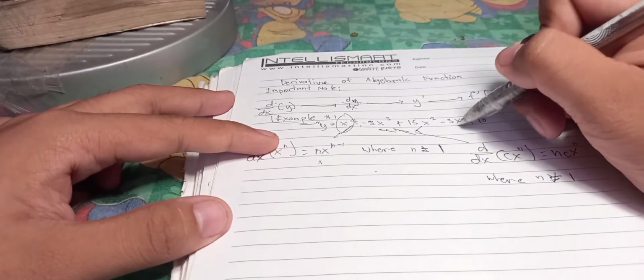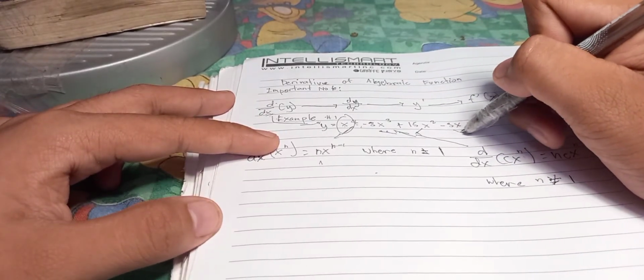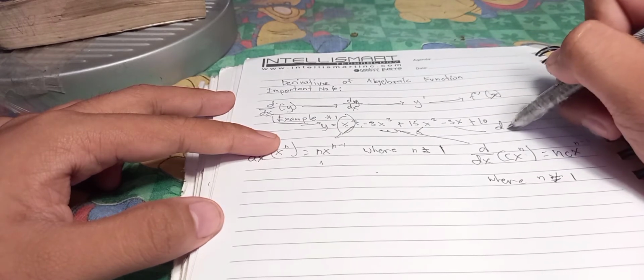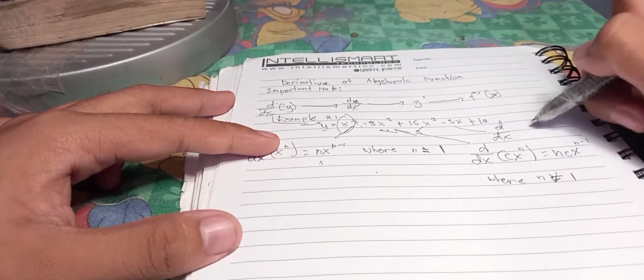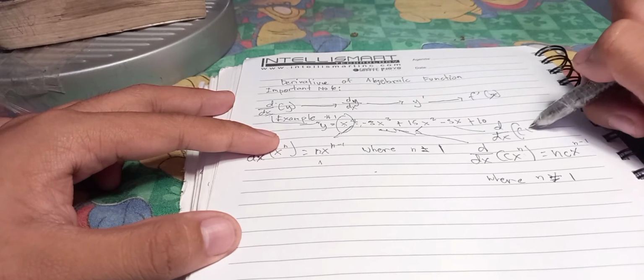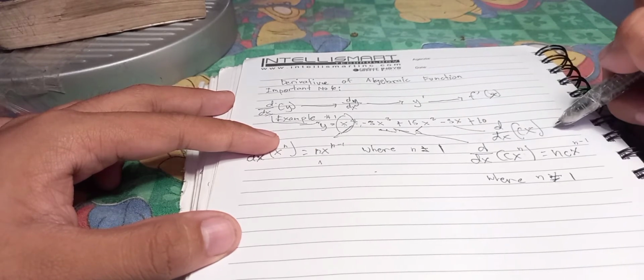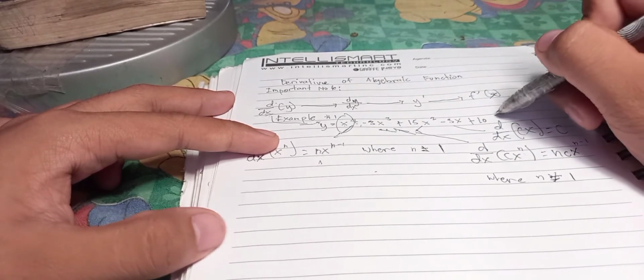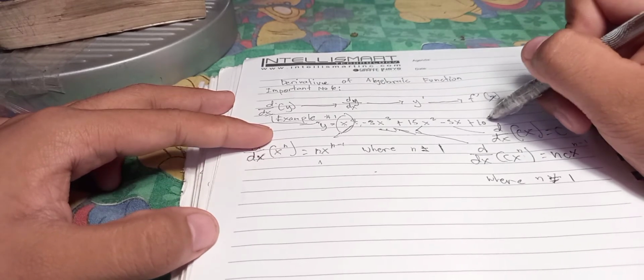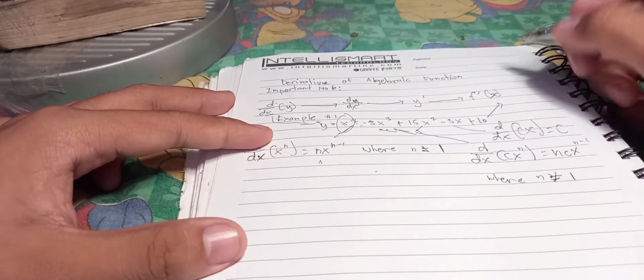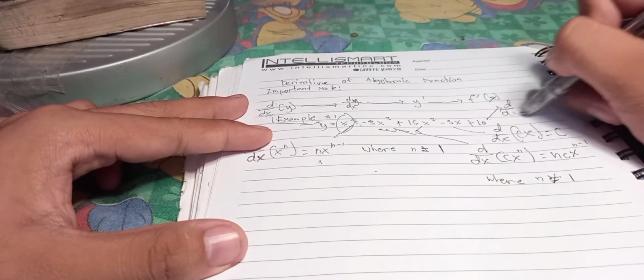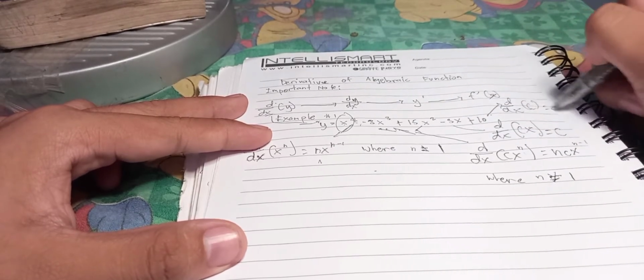So, next, for negative 3x, the formula is d over dx of cx equals c. For plus 10, the formula is d over dx of a constant equals 0.